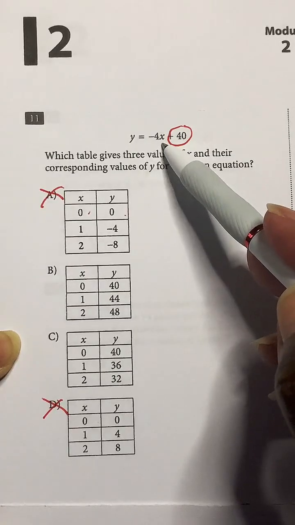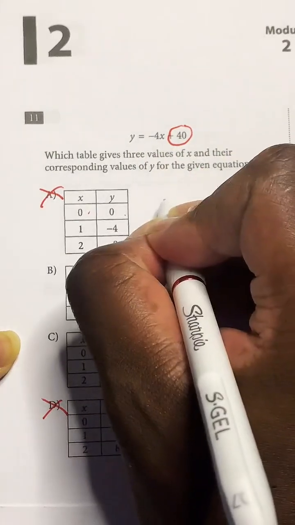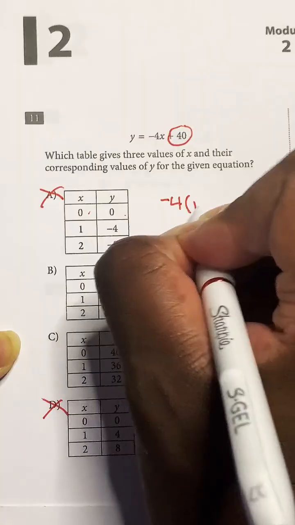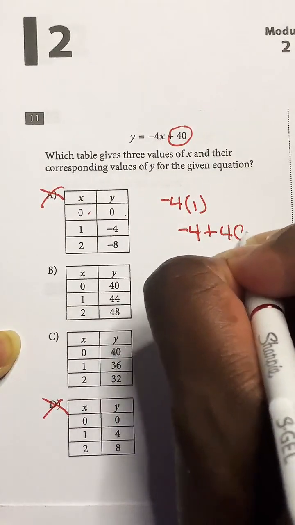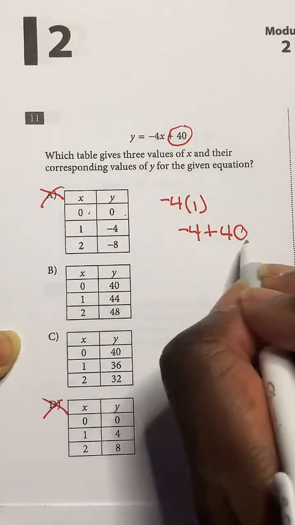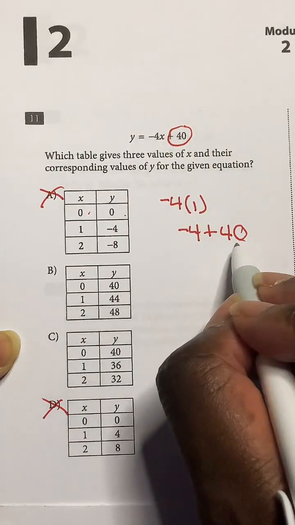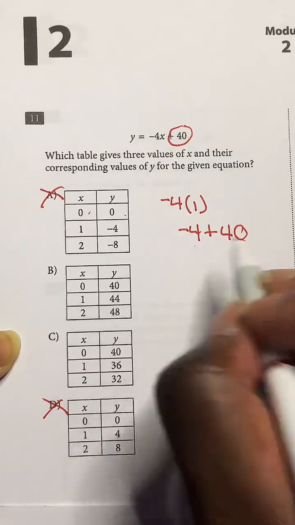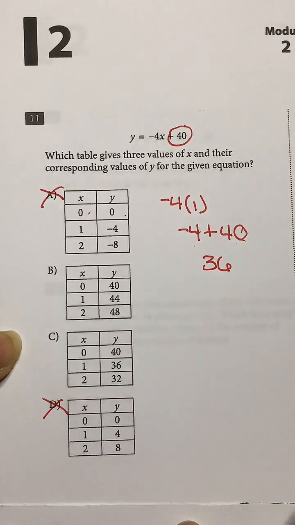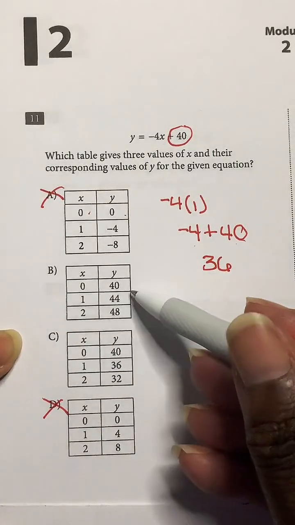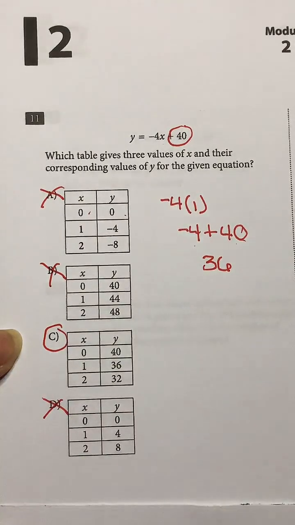So if I plug a 1 in for the X, negative 4 times 1, that will give me negative 4. So negative 4 plus 40, we're going to be really subtracting. You have $40. You spent $4. That means you have $36 left. So my answer is not going to be B. It's going to be C.